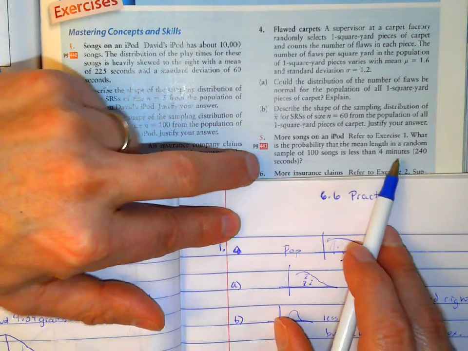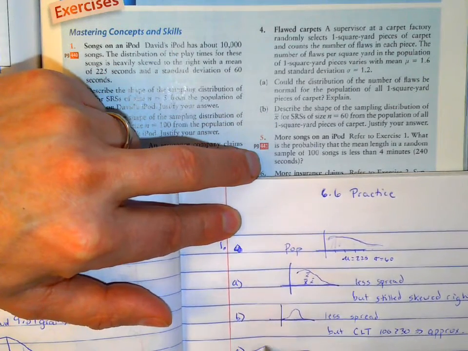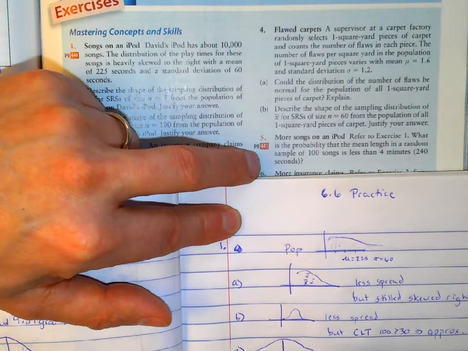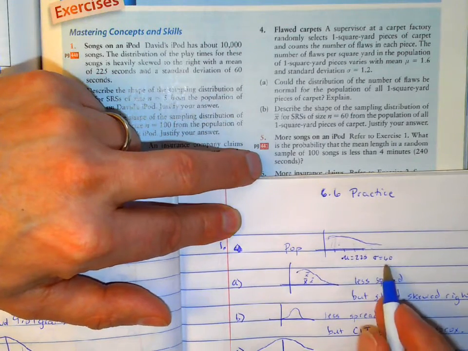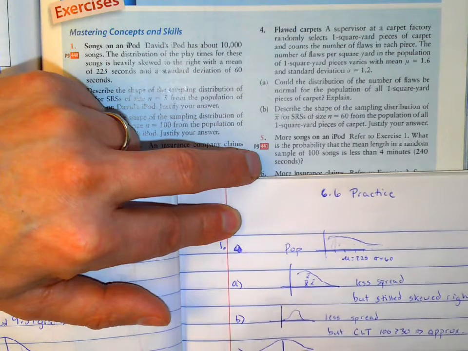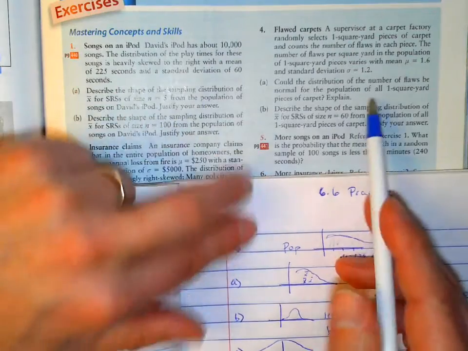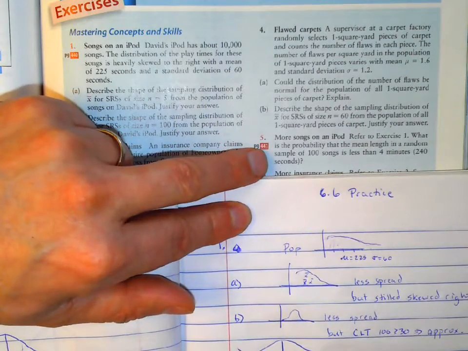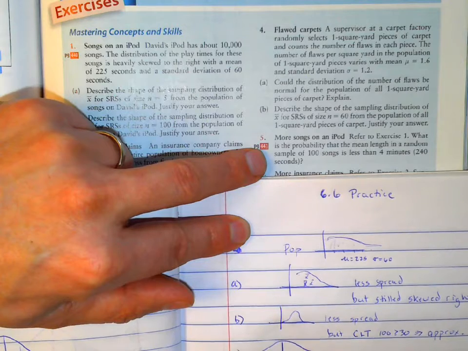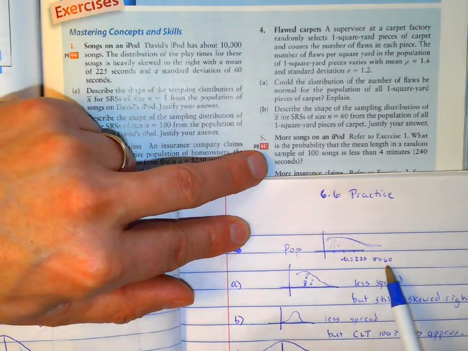Part C, we know it's approximately normal. We know my mean is 225 seconds. Standard deviation is 60, okay? But my standard deviation of our sampling distribution is going to be 60 divided by the square root of 100, right? Taking a sample of, what does it say here? Sample of 100 songs, so n of 100. So the square root of 100 is 10, 60 divided by 10 would be 6. So I have a new standard deviation, much less spread out than my population, right?